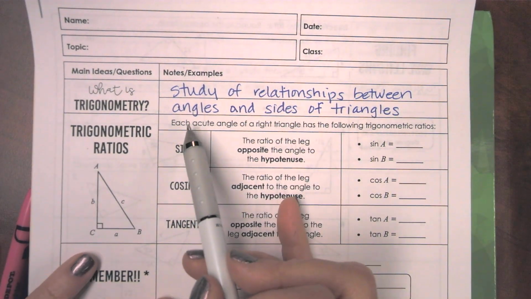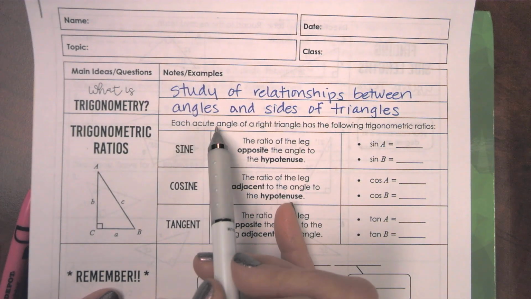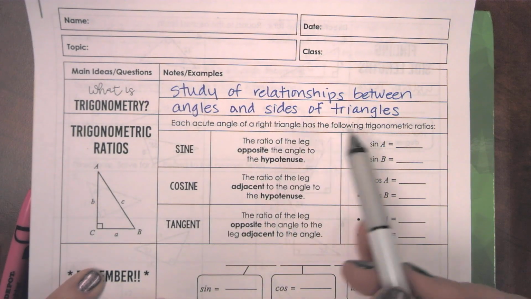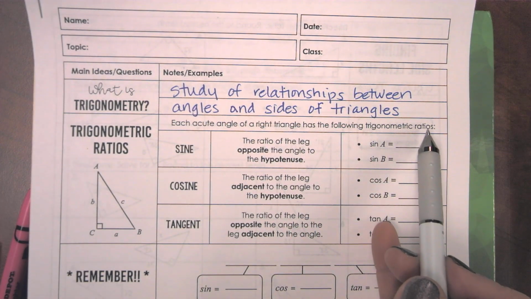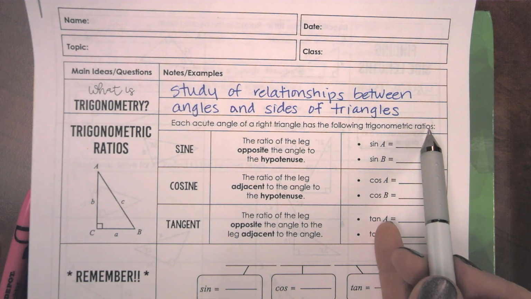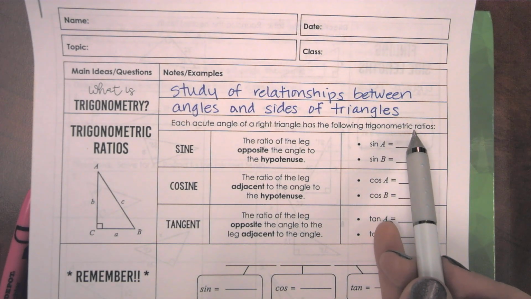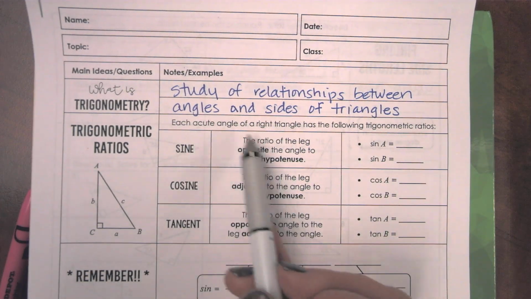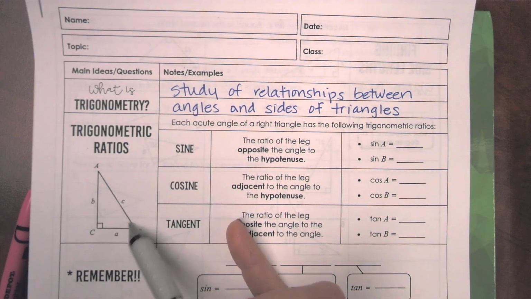Okay, so what we're going to do is look at each acute angle of a right triangle, which has the following trigonometric, I can't even say it, guys, ratios. These are ratios that we are going to use to solve problems.